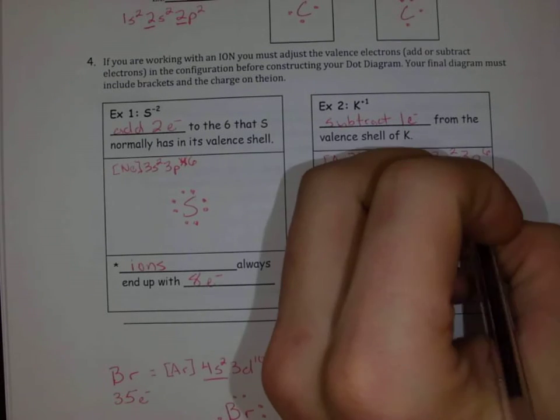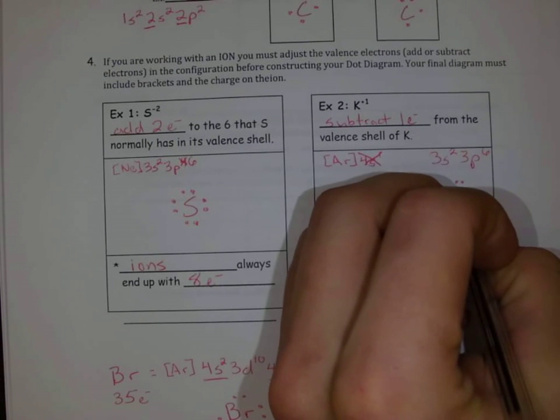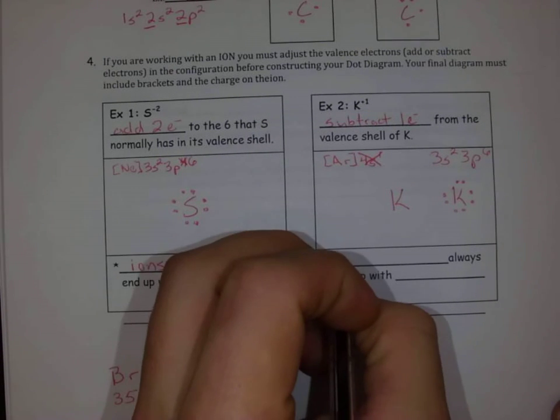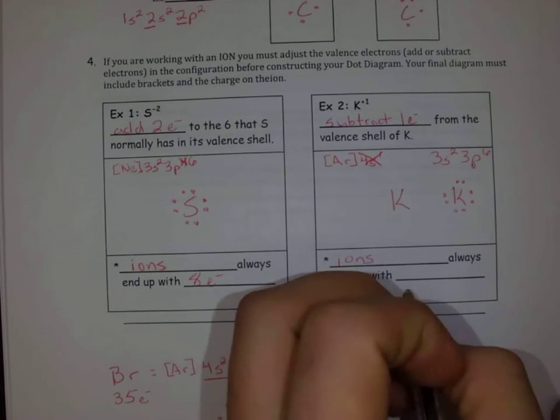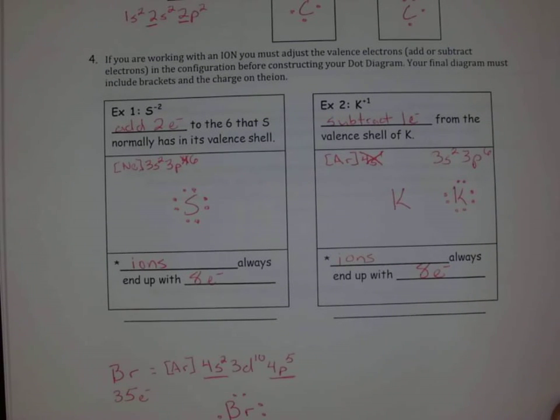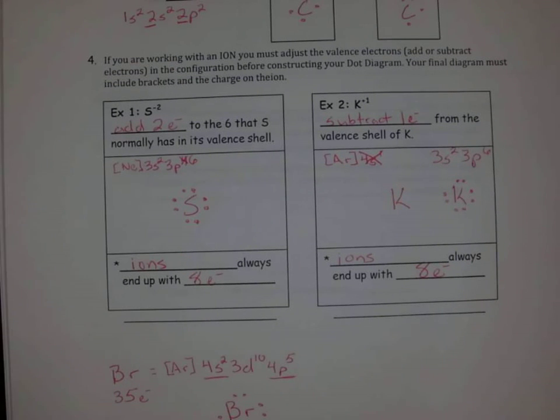That's 8 electrons, and I can draw my 8 electrons around that as well. Either one of these works. So again, our ions always end up with 8 electrons. Generally, that works. Some of our transition metals start getting more complicated, but we're not going to test you on that. So that's our Lewis dot diagrams.